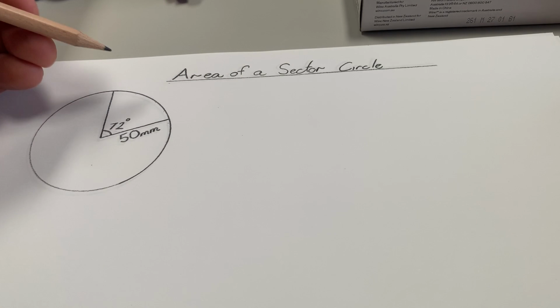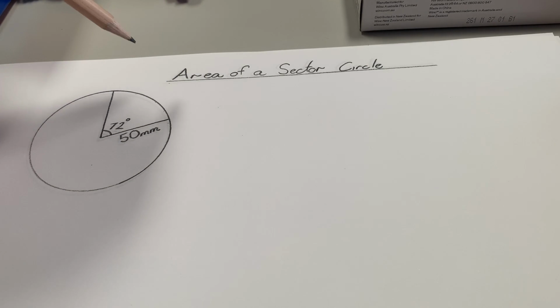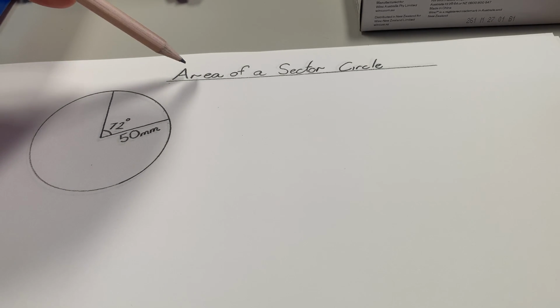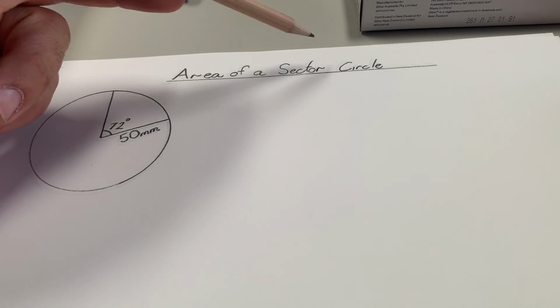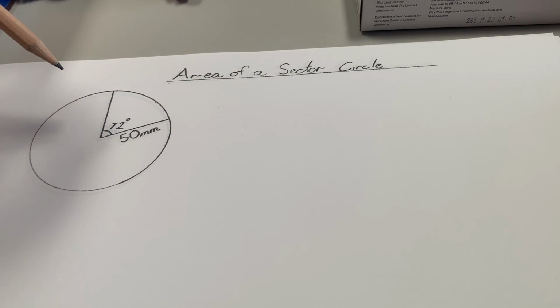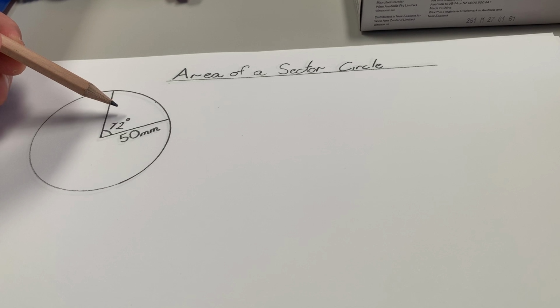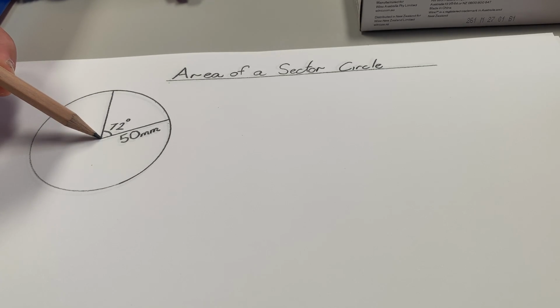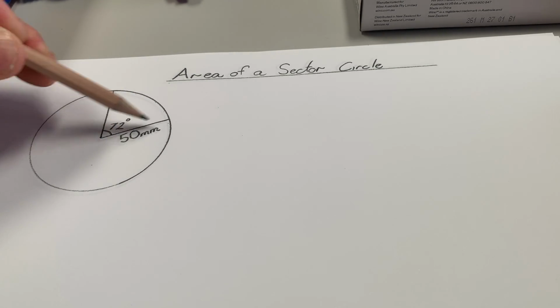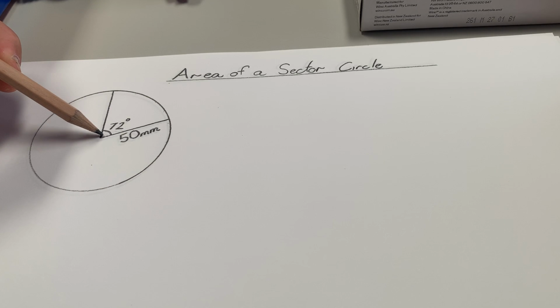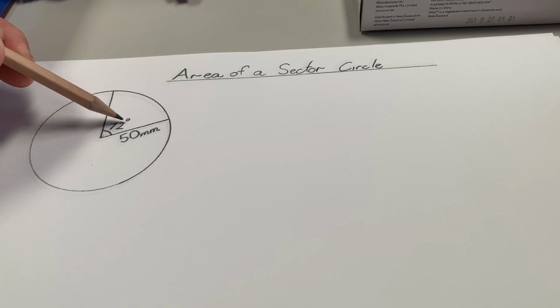It's been a while, but we're back doing maths, and today we're looking at the area of a sector of a circle. So what is a sector? It's a part of a circle. So here's a circle, there's the middle, there's two radiuses, or radii, 50 millimeters that way, and obviously this one's 50 millimeters that way. And we know the degrees of this sector, 72.